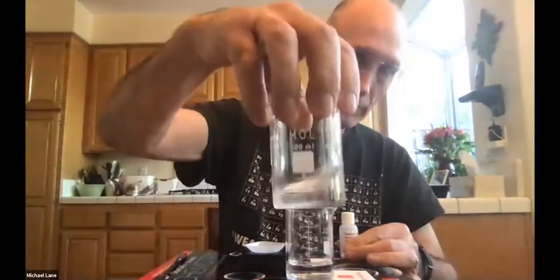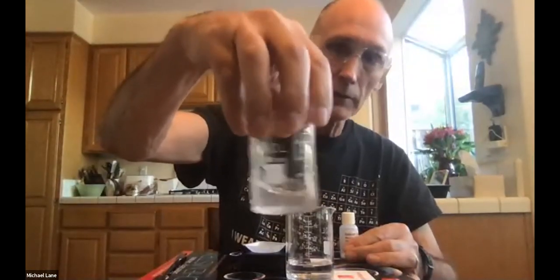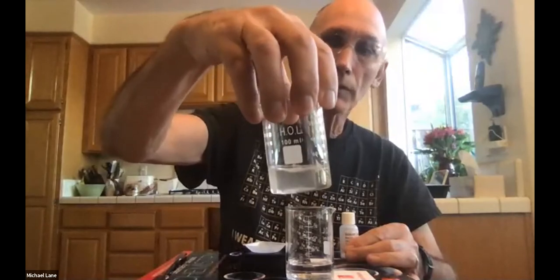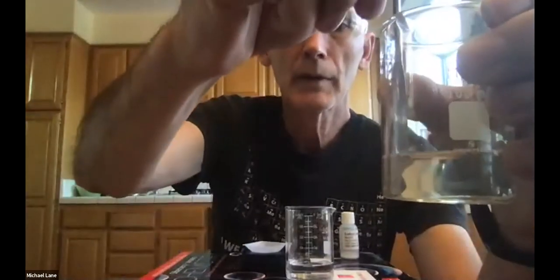And by the way, you see this solution is getting clearer and clearer, which is an indication, of course, that the calcium chloride is completely dissolving. Now, I don't know if you can see in here. It's a little bit difficult, perhaps. But I guess on my left-hand side, there's a little bit of calcium chloride sitting down there on the bottom. Sometimes it'll get a little bit solid.